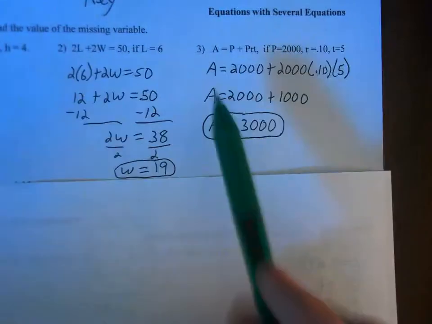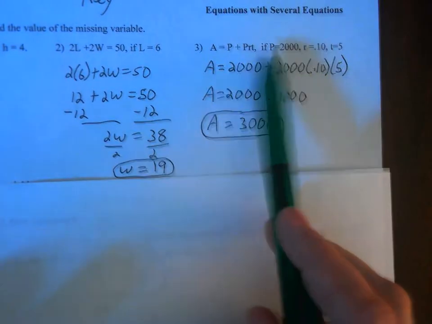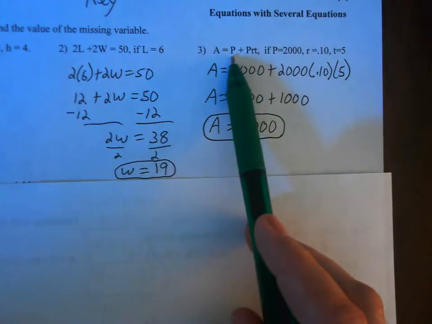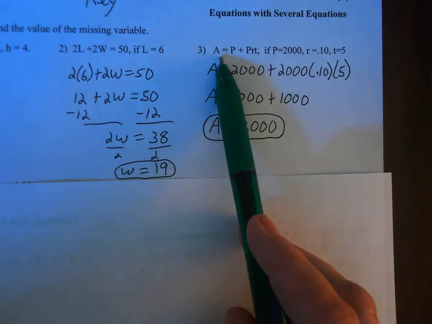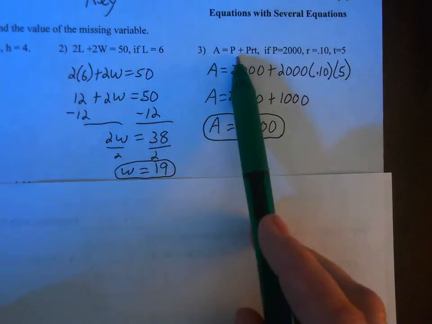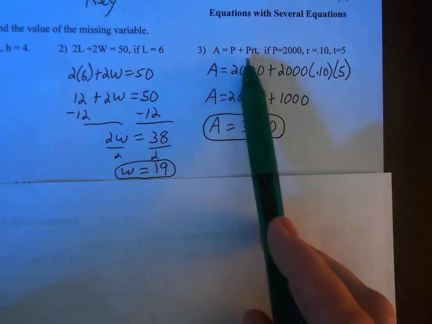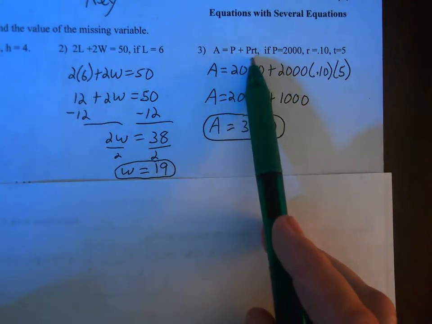Okay, and then the third one, this is actually a formula for simple interest. I don't expect you to memorize that, I'm just telling you what it is. The amount that you're going to pay back in interest, or the total amount you pay back, is the principal, P, plus the principal times the rate times the time.